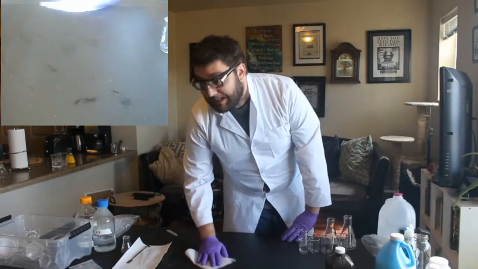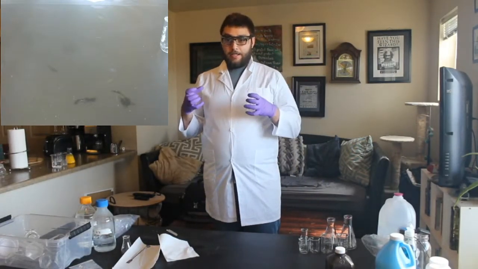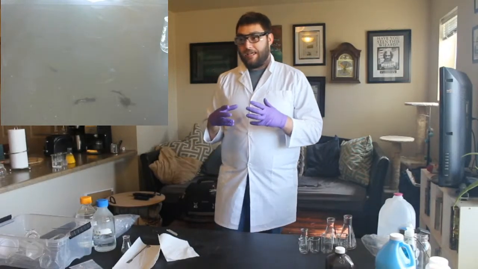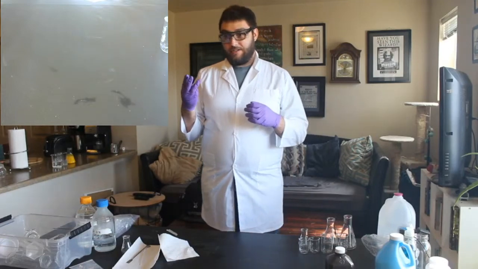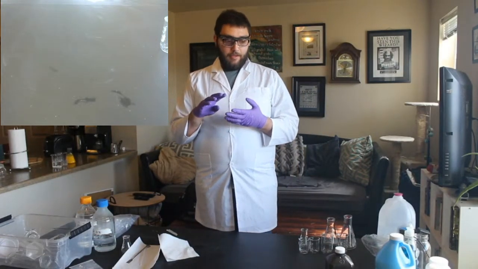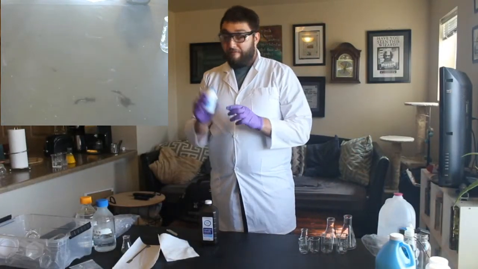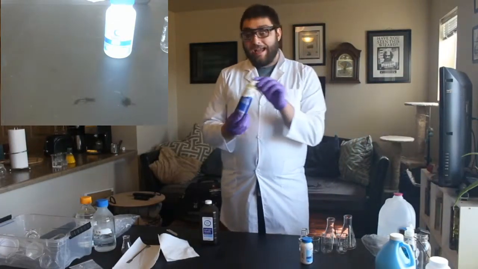So an iodine clock is really cool. So the reason it's called a clock is because the chemical reaction that will be taking place, it's actually 3 chemical reactions. So what we're going to be doing is we're going to be combining vitamin C with iodine.